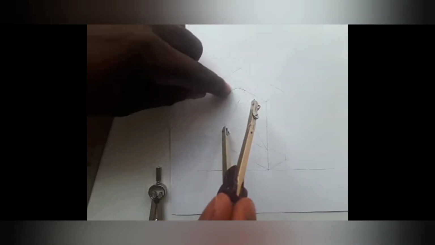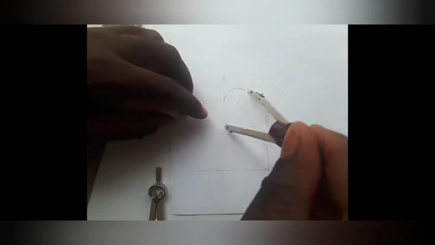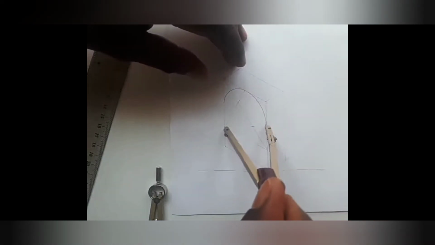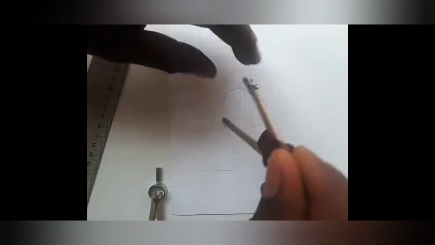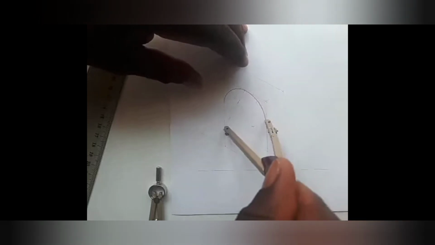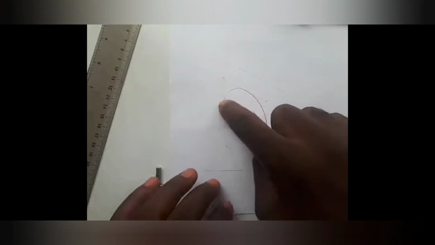Remember, when you're drawing the arc, do not exceed the midpoint. I said that in the video I posted on isometric circles. So stretch to this point and draw this arc and stop at the midpoint here. All right, since it is just half a circle, this is all we need. We don't need to draw the full circle or ellipse in this case. Okay, so this is it.